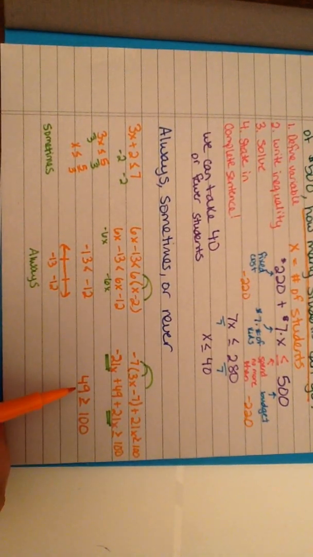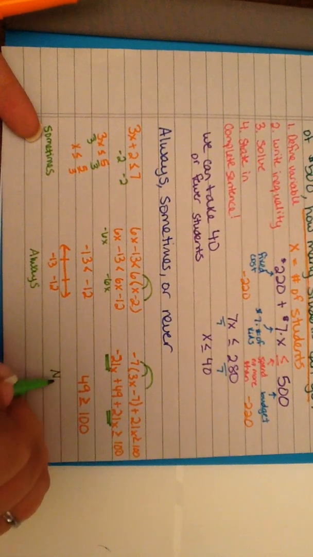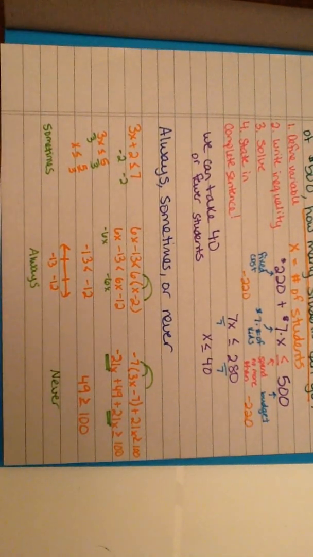Well, let's think about this in money. If I have $49, is that more than having $100? No. Is that ever going to be true? No, never.